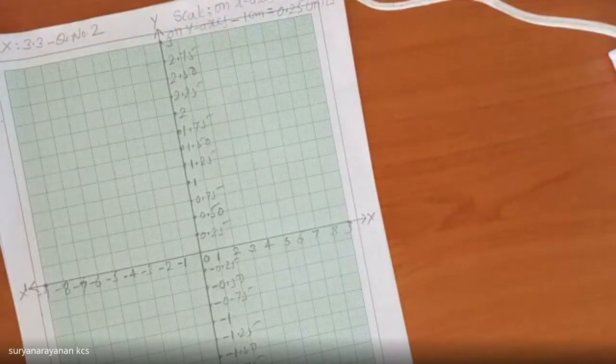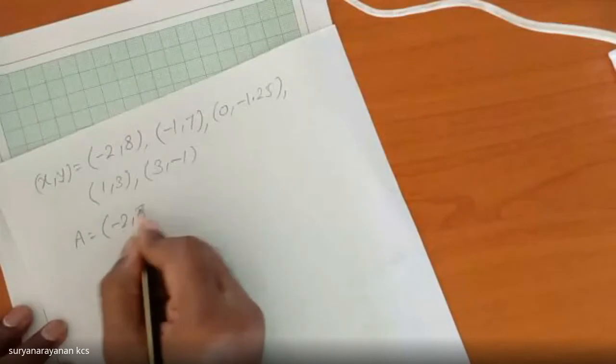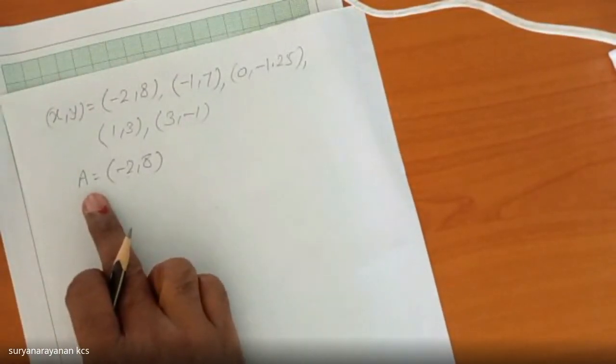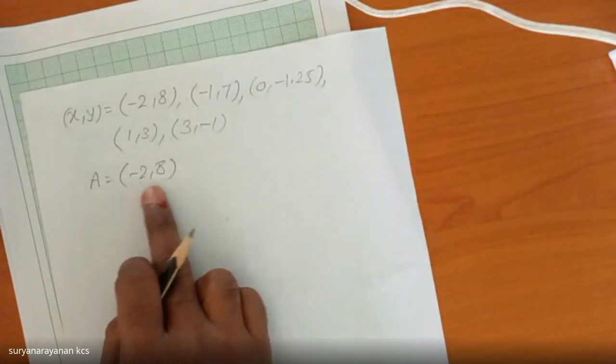Now come to the first point. What is the first point here? Denote this point by A. It is minus 2, 8. First, let us mark this as capital letter A. Minus 2, 8. What is the x coordinate here? Minus 2.